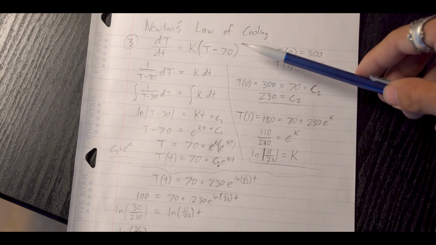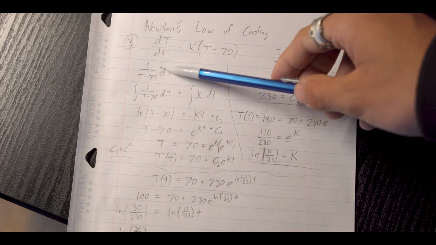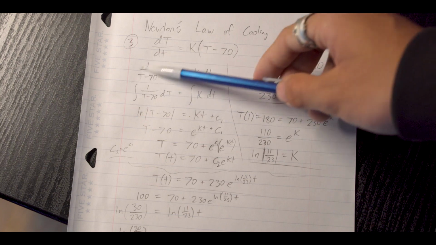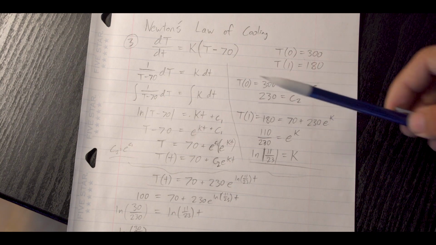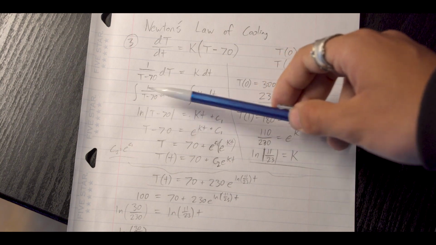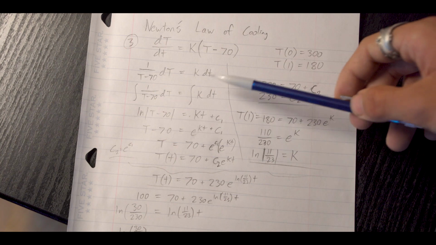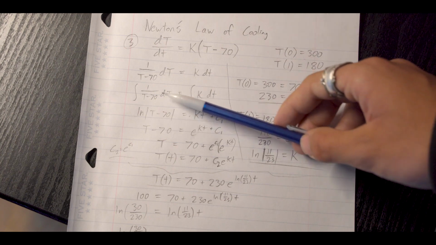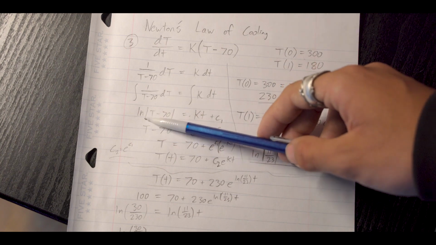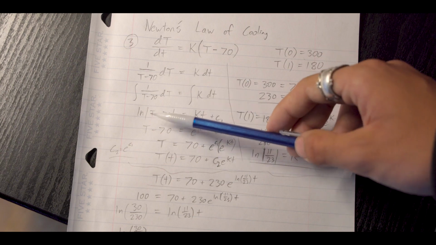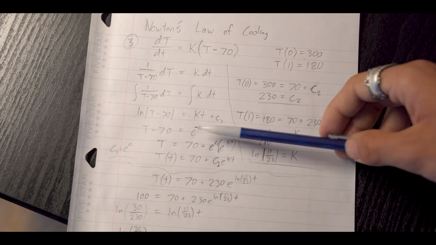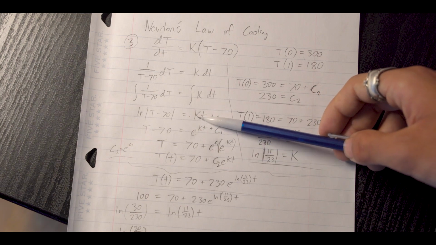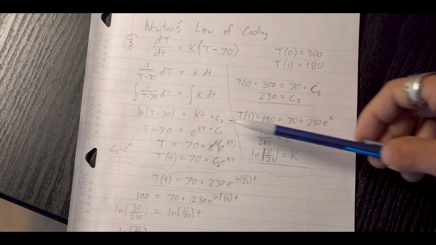So the first step we must do is separate the variables, putting big T on one side and then little t on the other with k. After that, we will integrate both sides with respect to their variables. When we integrate this side, we'll get natural log of big T minus 70 equals kt plus c1.